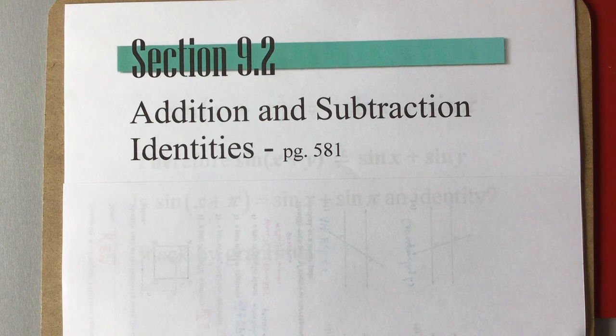Hey, hey, hey! In this video, we are going to continue into our identities unit, dealing with a lesson that comes from Chapter 9, Section 2 in your book titled Addition and Subtraction Identities. Now, we have worked with a whole host of trigonometric identities.